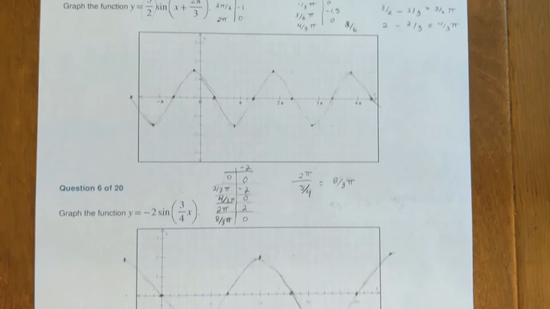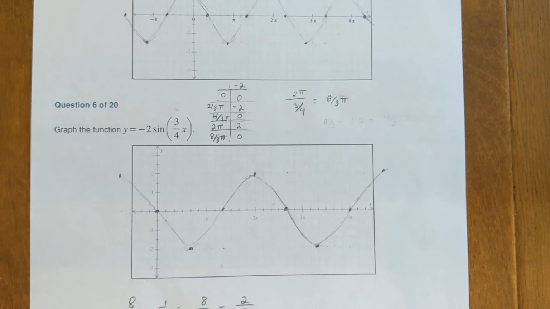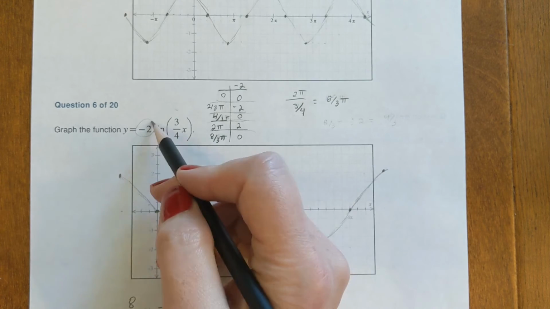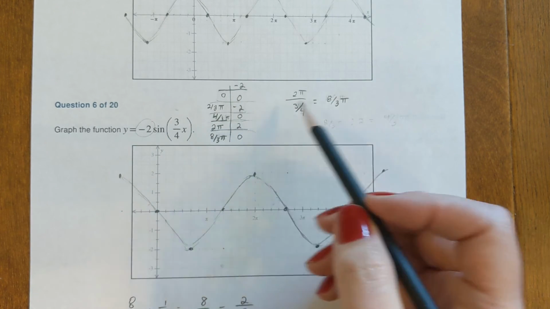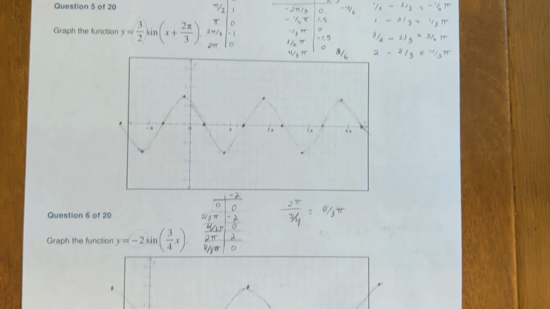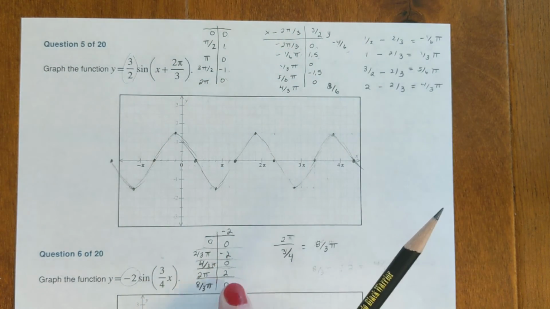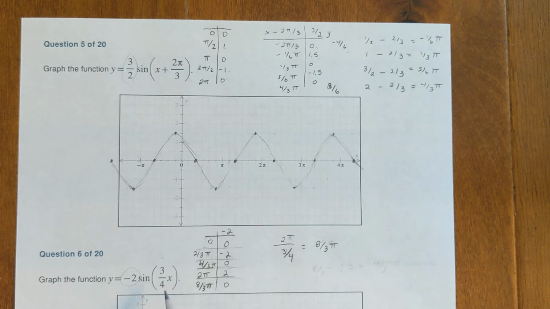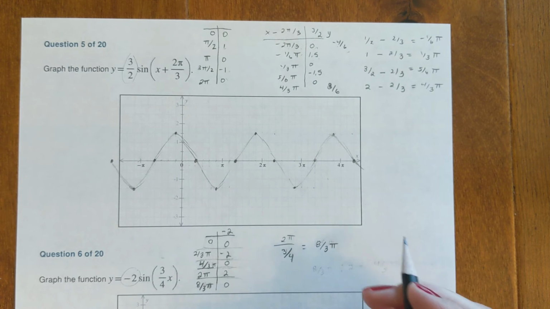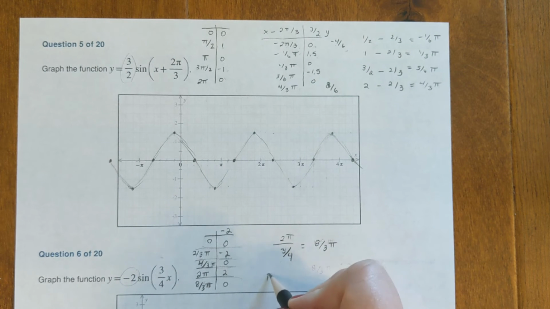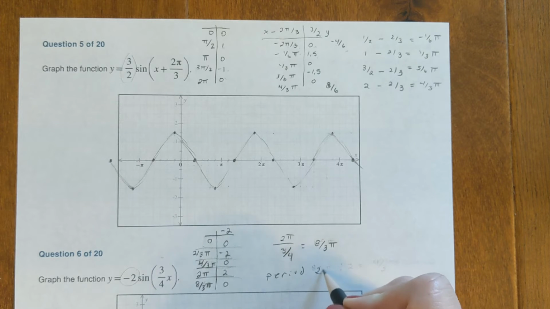Number 6, the y is multiplied by negative 2 on this one because it's outside of it. So the y is multiplied by negative 2 for all of the sine numbers up here on the top. Here were the numbers for sine. So all of them were multiplied by negative 2. And then for the x, it's 3/4 for the b value. So 2 pi divided by 3/4. Remember, the period is 2 pi divided by b. And b is 3/4. And 2 divided by 3/4 is 8/3 pi.